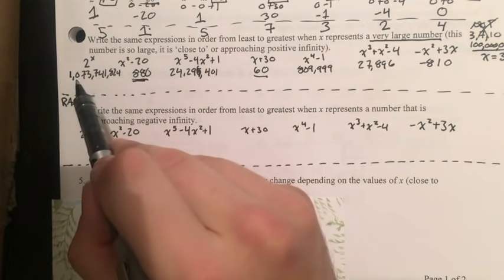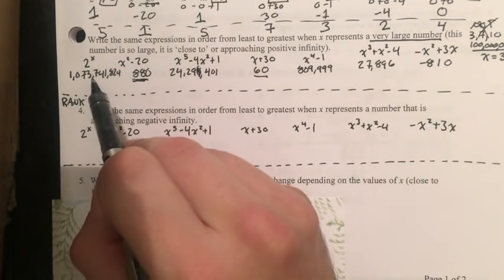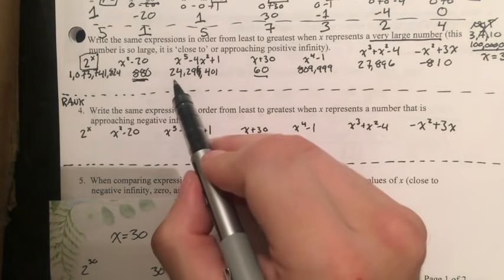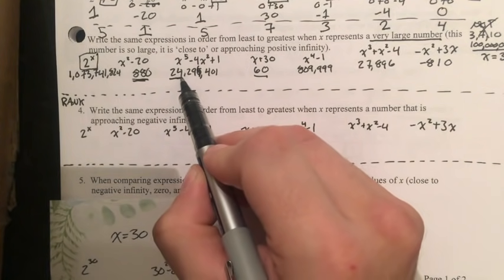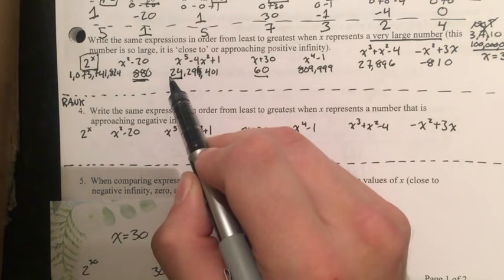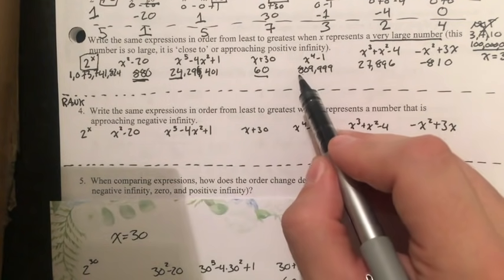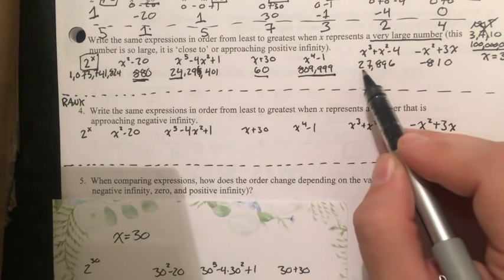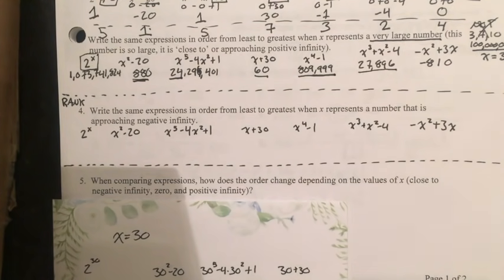Well, we've got 1,073,000,000 here with 2 to the x. The next closest is 24 million. That's a huge difference. You look over here, it's got 809,000, and then we're all the way down to 20,000. These things are way too far apart. What's the difference?